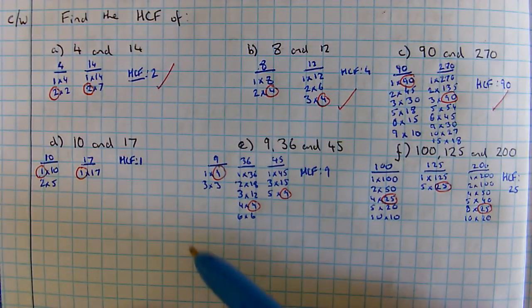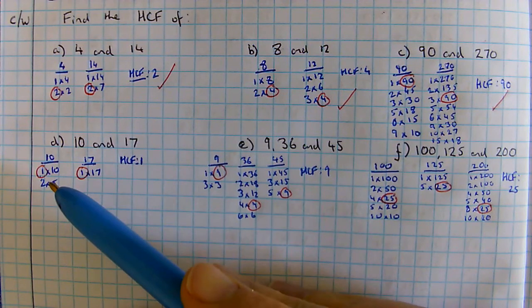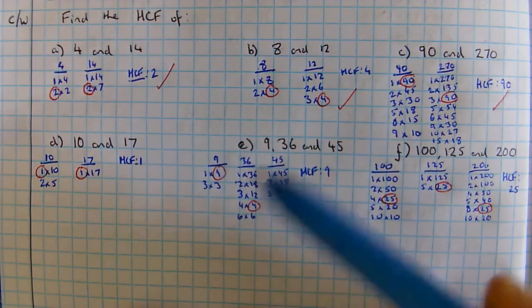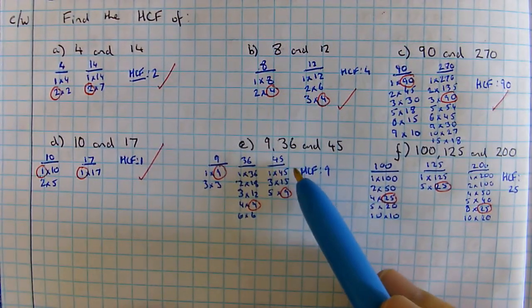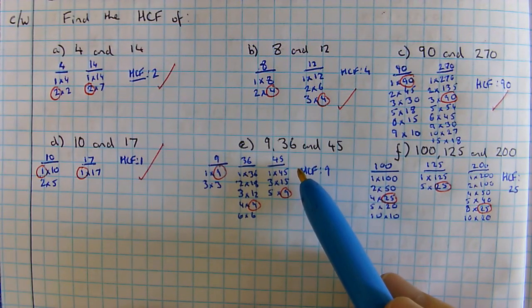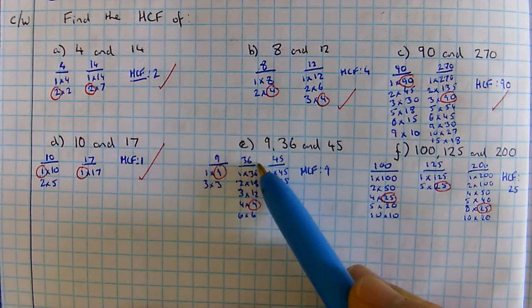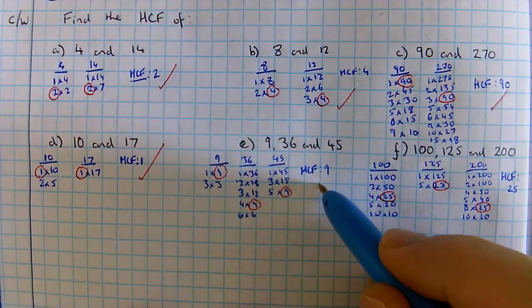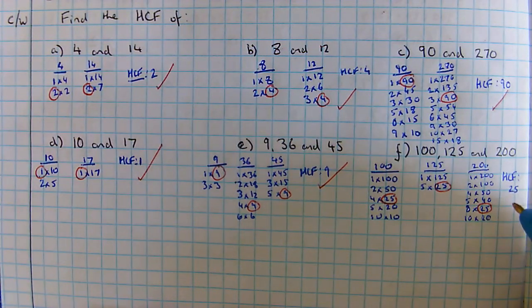For D, remember that there is always a highest common factor. Now here, because 17 is prime, because 10 isn't in the 17 times table, the biggest number that goes into both of them is going to be 1. For number 5, you're starting to get a more difficult question where you've got 3 different numbers which you're finding the highest common factor of, and again we see that 9, which was one of the numbers, also goes into itself, 36 and 45, so the highest common factor is 9. And for the last one, you should have got an answer of 25.